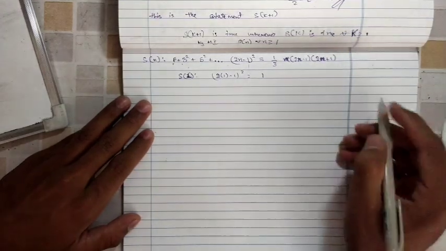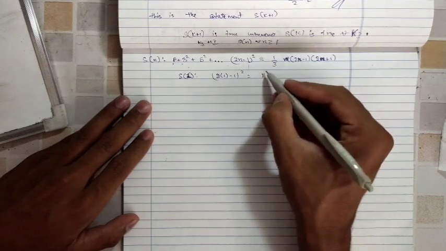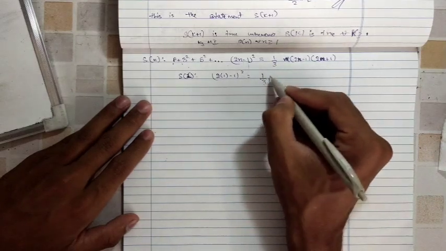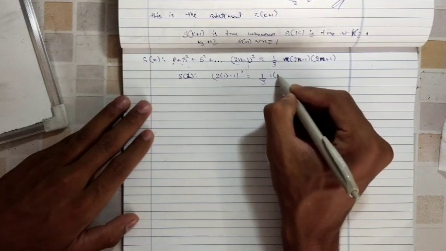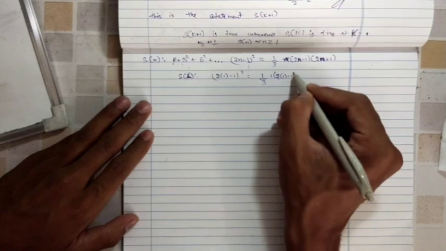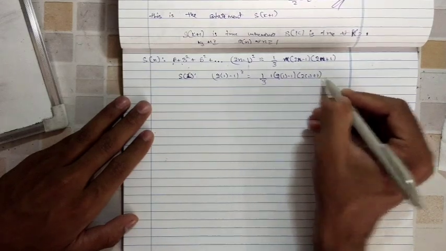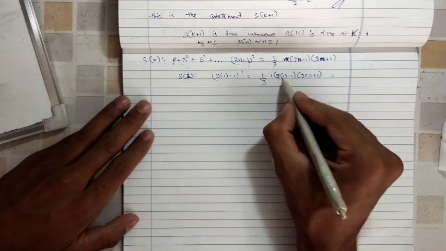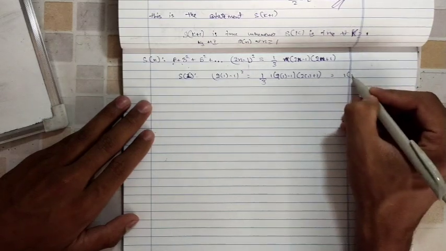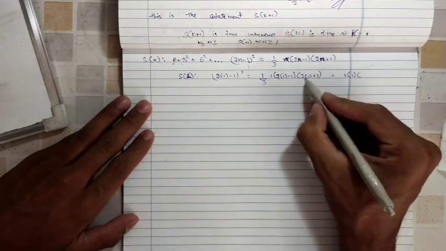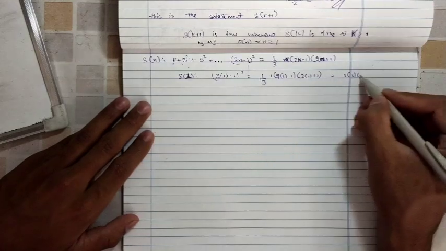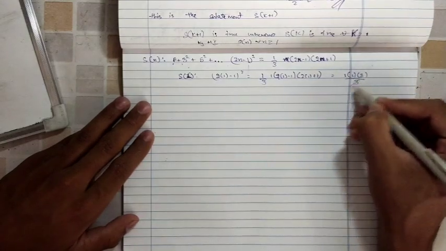Sorry, I took k here by mistake, it should be n. So 1 by 3 into 1 into 2 into 1 minus 1 into 2 into 1 plus 1, which will be equal to 2 minus 1 is 1, into 1, into 2 plus 1 is 3, divided by 3, which is 1.